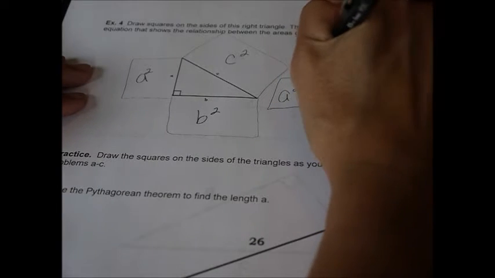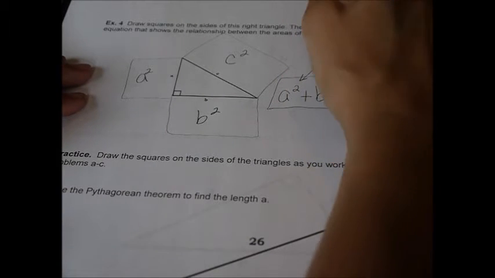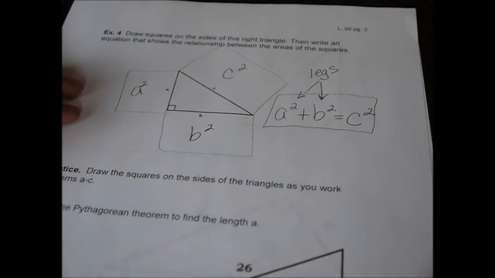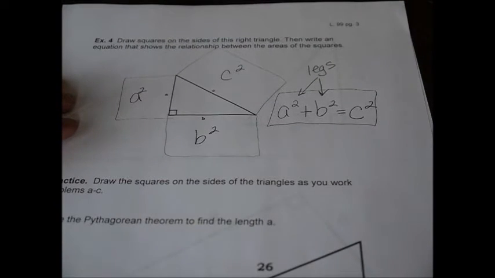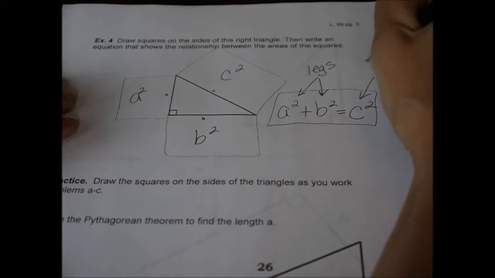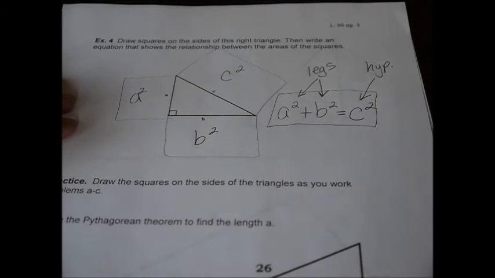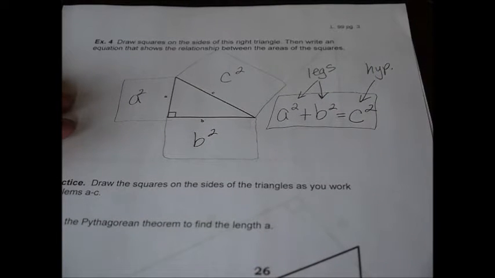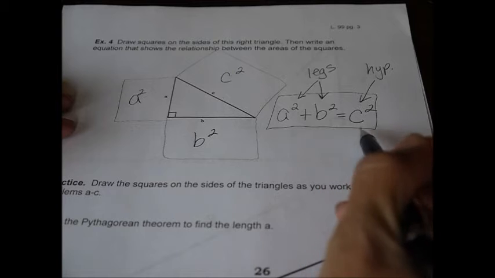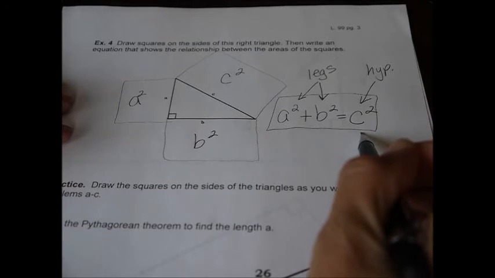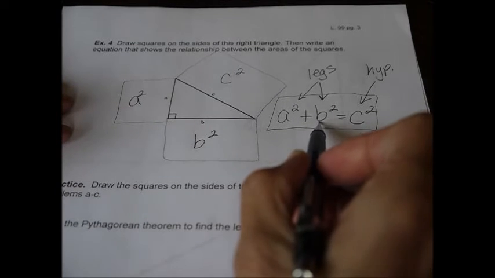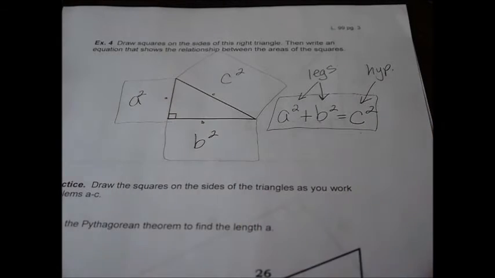Now, these are always, I want you to write this, these are always legs. And this is always the hypotenuse, but you can just write hype. So the leg squared plus a leg squared equals the hypotenuse squared. Sometimes people stick the hypotenuse over here by accident, and that can cause all kinds of issues when you're solving for the side of a triangle.